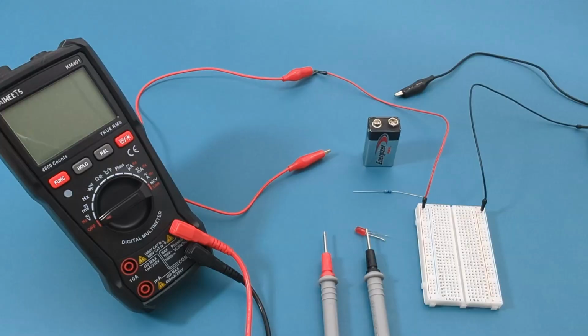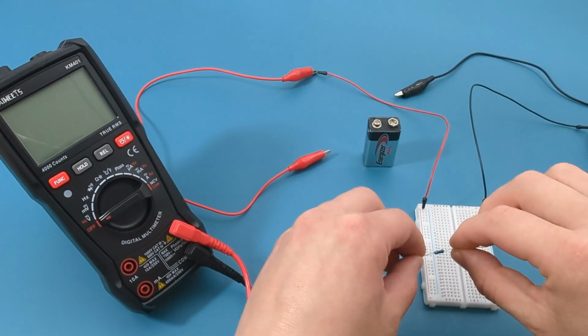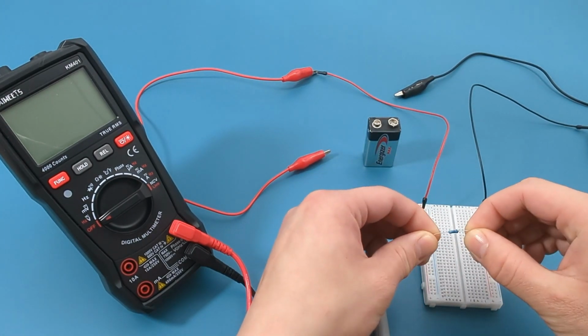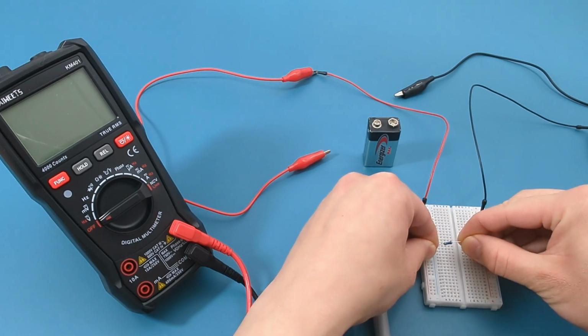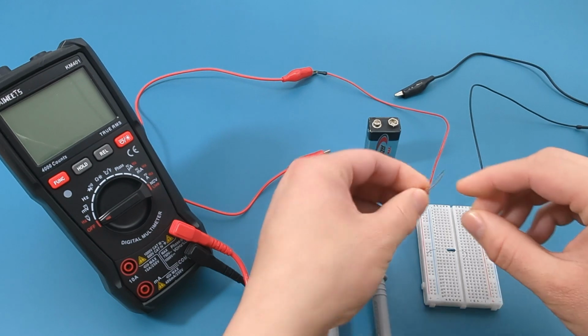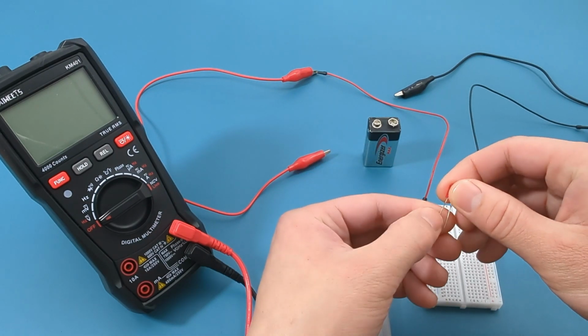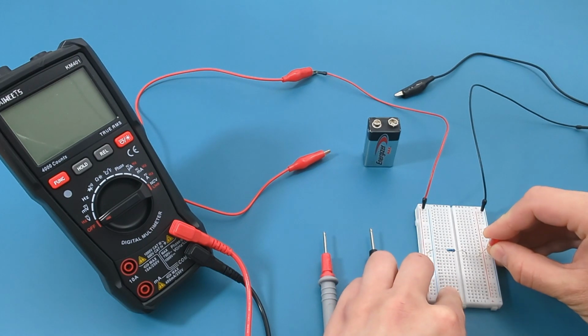As previously stated, I lack a 350 ohm resistor, so I will opt for the next best option available, which is 470 ohms. Bend the wire ends of the resistor and insert them into the breadboard. Insert the LED into the breadboard. Make sure it's in the same row as the resistor.